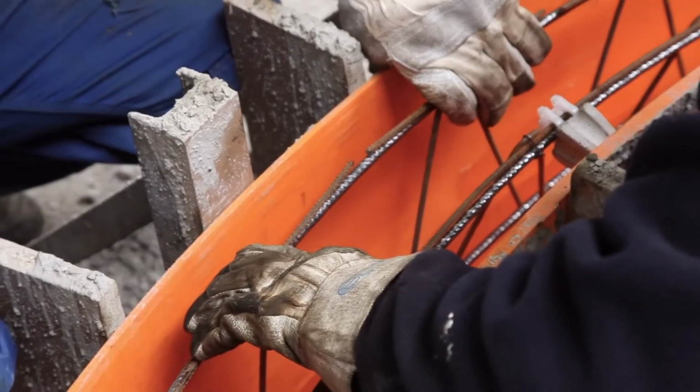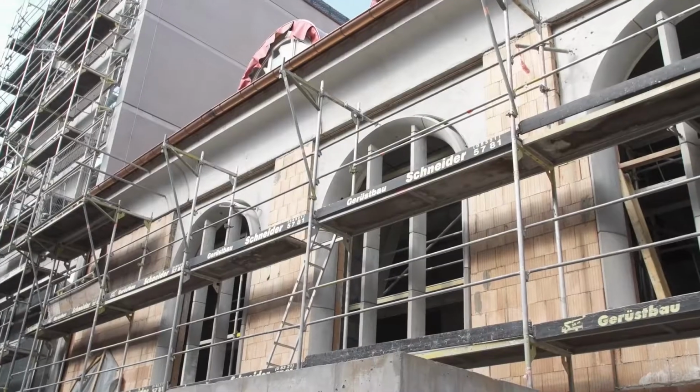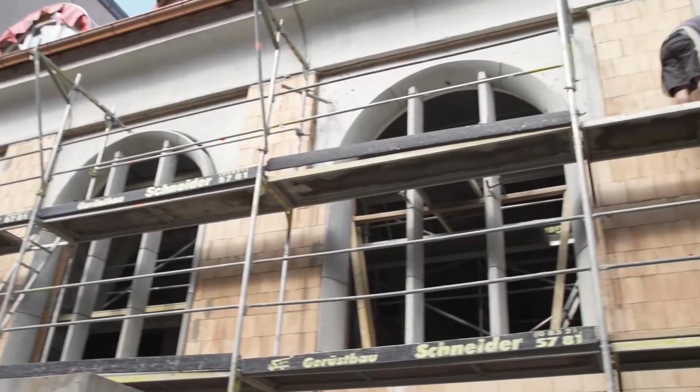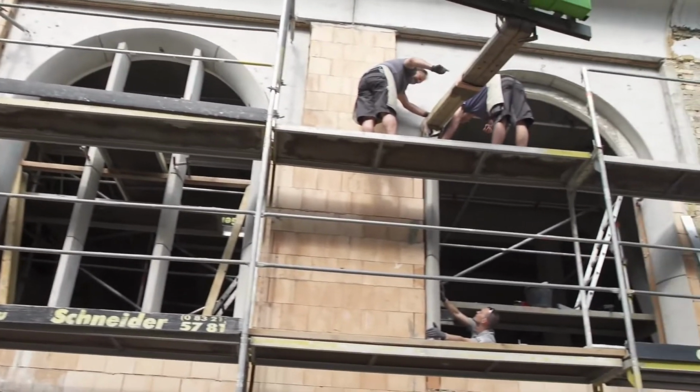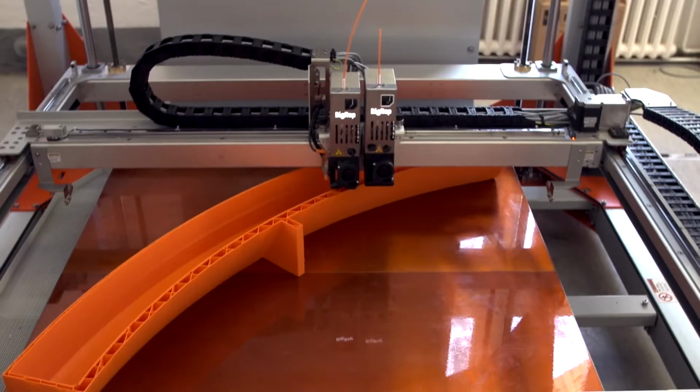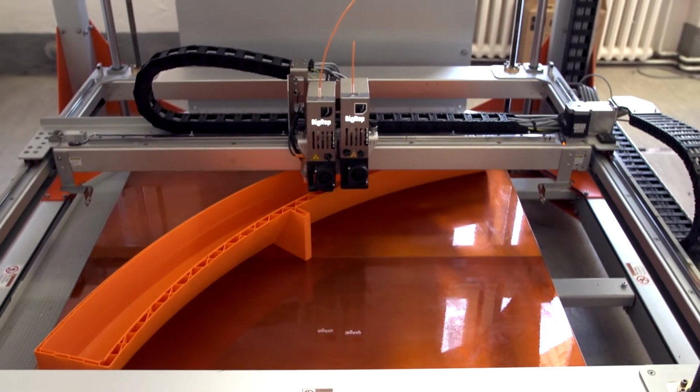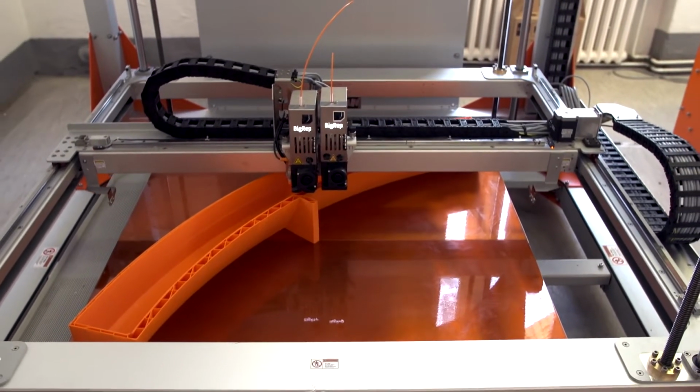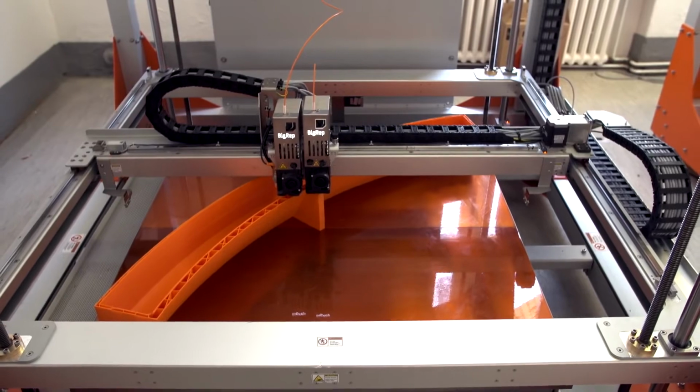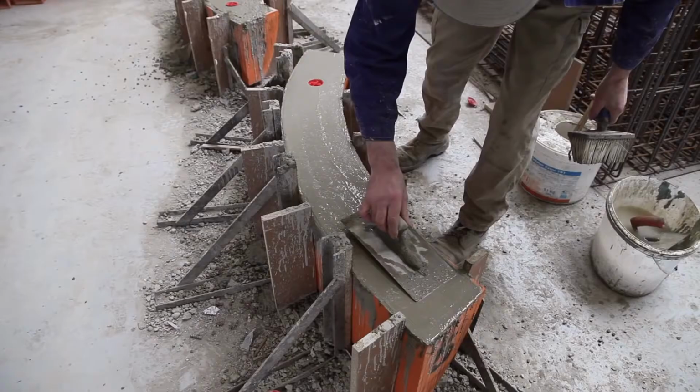The project is actually a historic building, it's a monument, and parts of the windows had to be replaced because they were destroyed. We developed together with the client a method where we said, okay, we print the negative form, the cast form, and we send the print to the fabricator, and then the ready-made single elements, the segments of this window would be assembled on site.